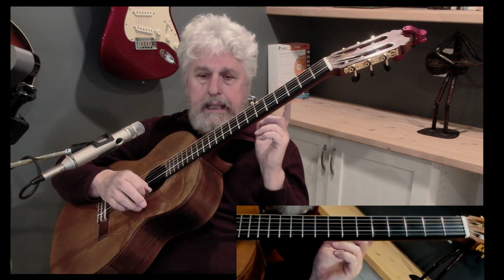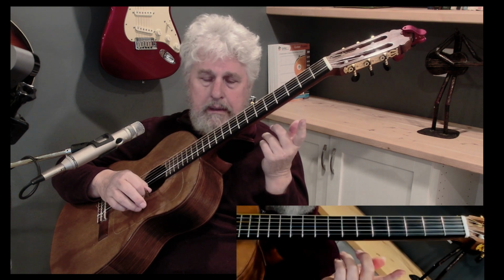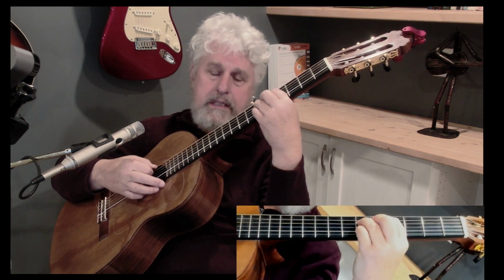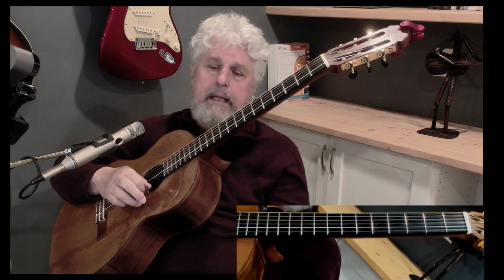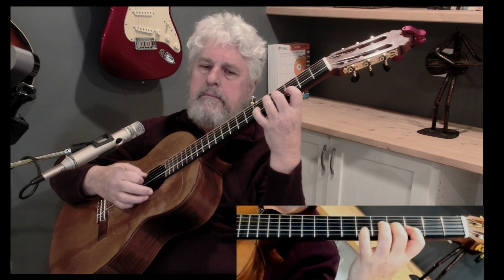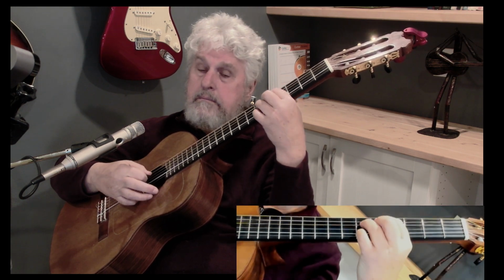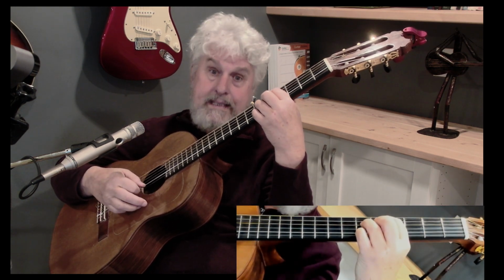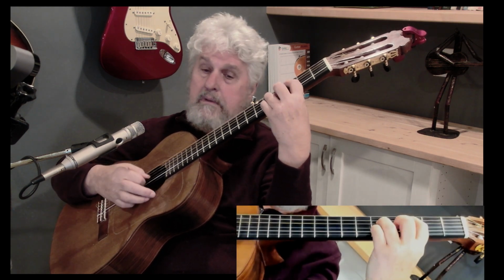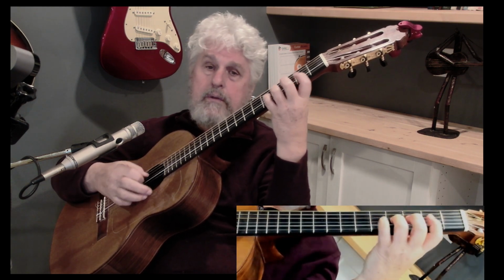So that A flat note, in both cases of either the F or the D minor, implies a C minor, but it often resolves to a C major.